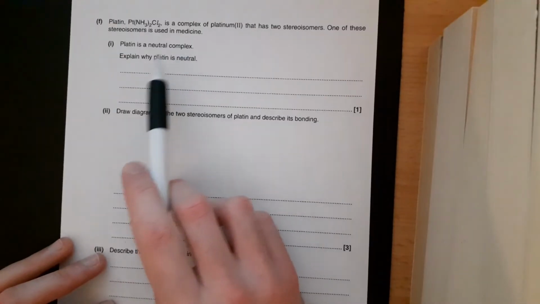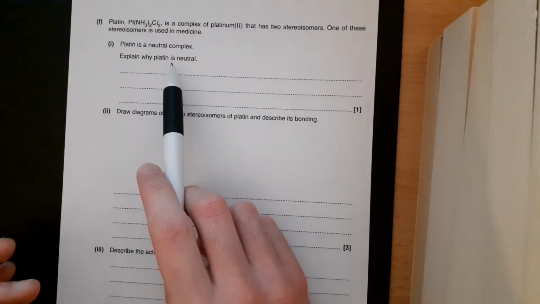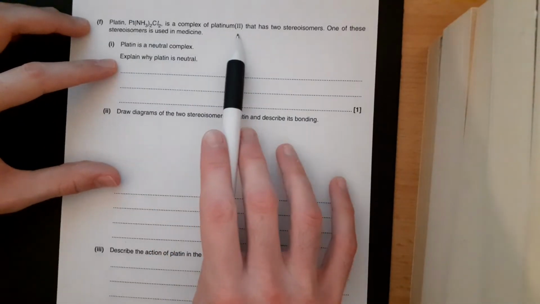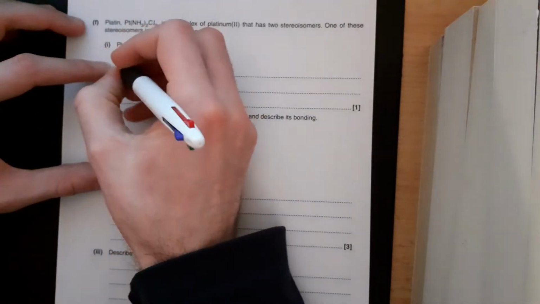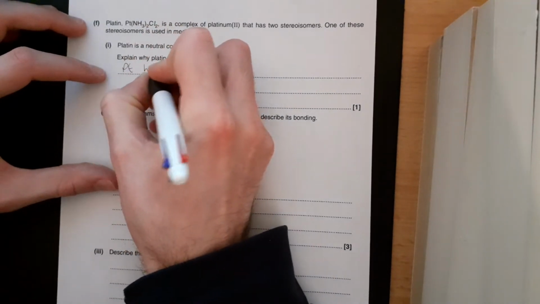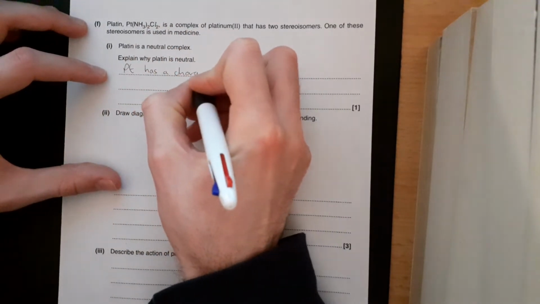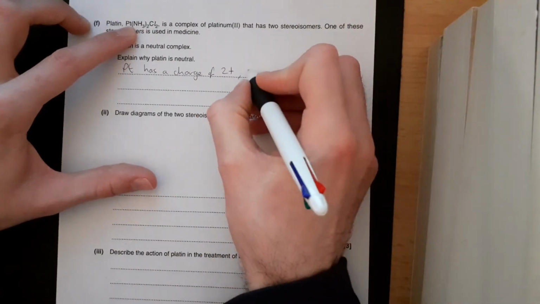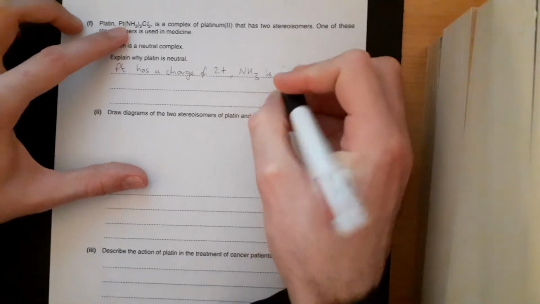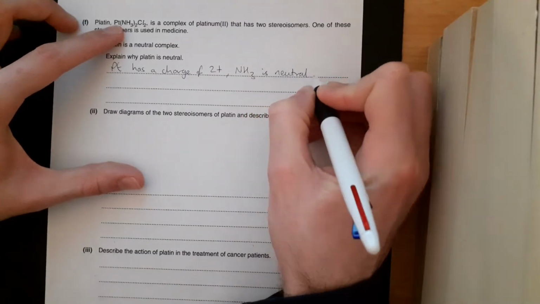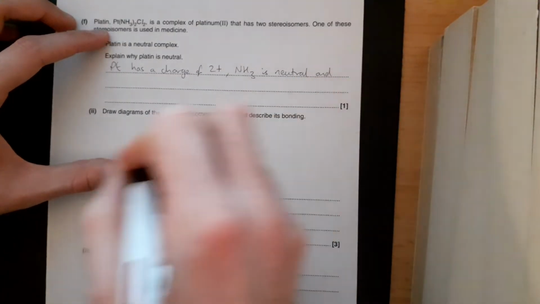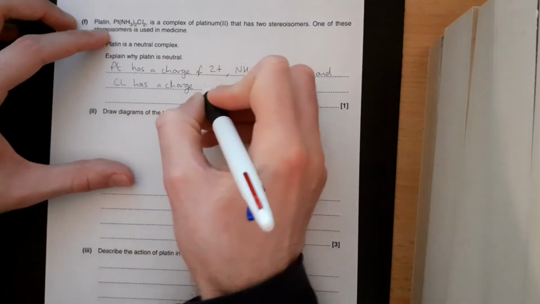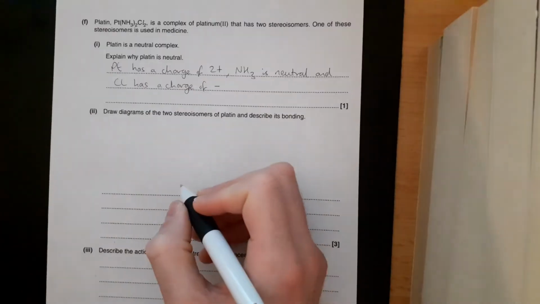It says platin is a neutral complex. Explain why platin is neutral. Okay. So the reason for that then is we know it's platinum 2, so we can say platinum has a charge of 2 plus. The NH3, the ammonia, is a neutral ligand. That has no charge. And the chloride has a charge of minus.